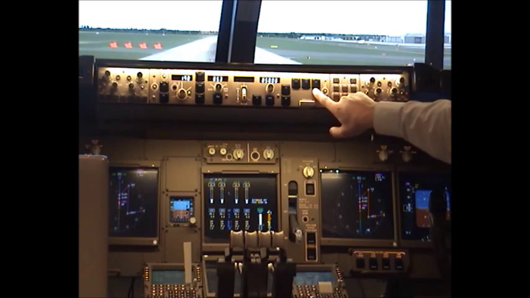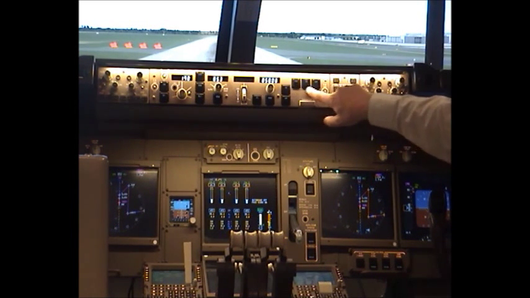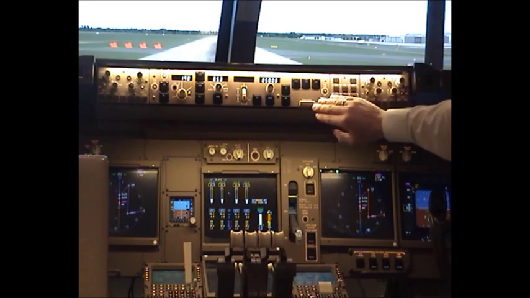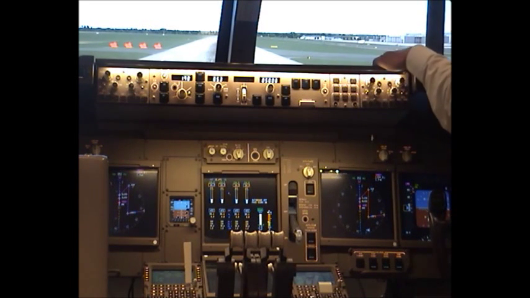We have here our autopilot that we can set on. We have 3 autopilots in this aircraft. Here we can set off the autopilot. Here we have some more switches for the ECAM and ECAS screens to show us different modes, hydraulic and electronic systems.